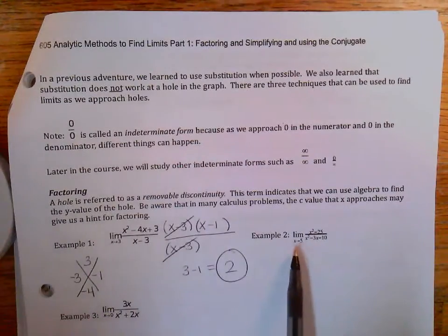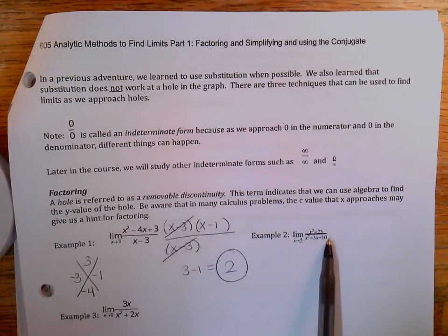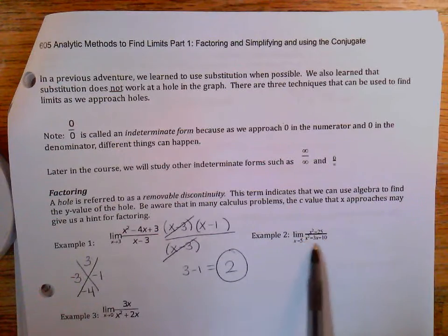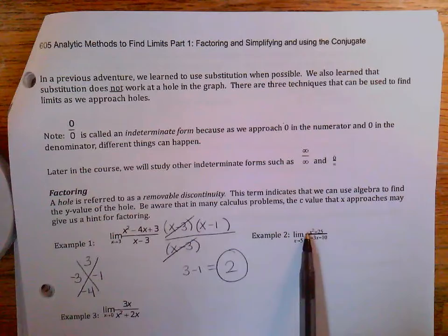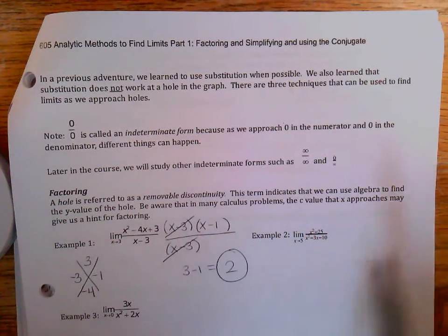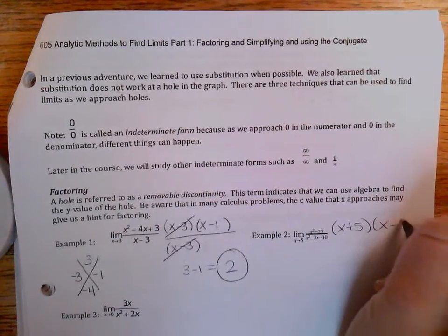So again, when I try to plug in 5, you can see that I'm going to get 25 minus 25, which is 0 in the denominator when I plug in 5. So I'm going to factor. It looks like the numerator is difference of squares, x plus 5, x minus 5.